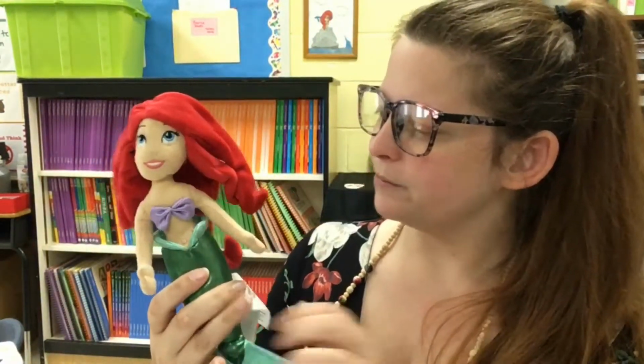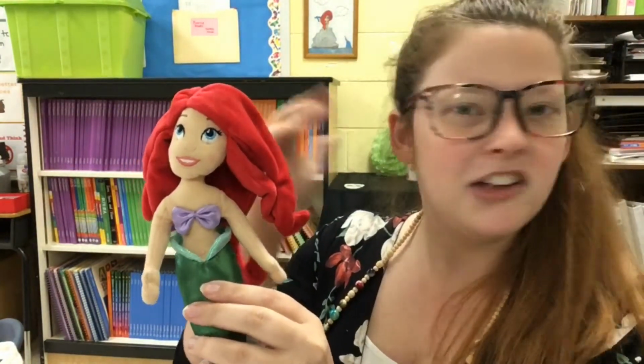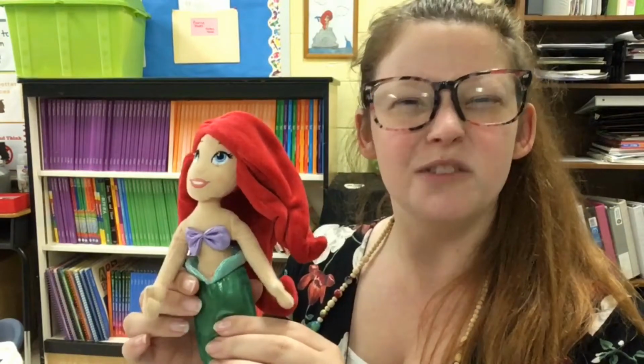We can also take a look at that Ariel doll. So I can give her a little knock. You can't hear anything. So that probably means she's a little bit more soft or squishy because she doesn't make a sound. So you can also make these predictions while you're drawing.